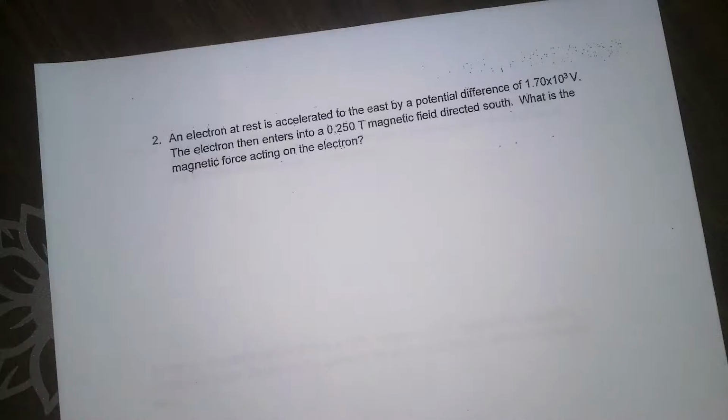An electron at rest, some keywords there. An electron at rest is accelerated to the east by a potential difference of 1.7 times 10 to the 3 volts. The electron then enters into a 0.250 Tesla magnetic field directed south. What is the magnetic force acting on the electron?